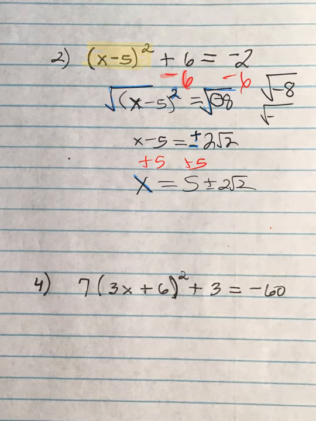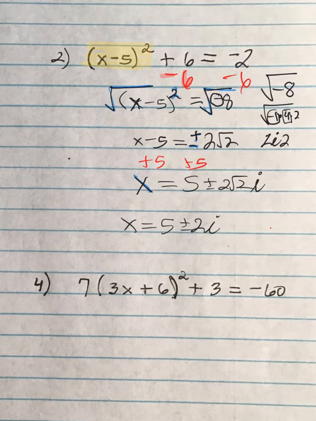So isn't that the square root of negative 1 times 4 times 2? So isn't the square root of 4, isn't that where 2 square root 2 came from? And isn't the square root of negative 1 my i? So I could put the i in the back, or I could put 5 plus or minus 2 with the i in the middle. Sometimes I prefer it this way. You should know both. You don't have to put both.